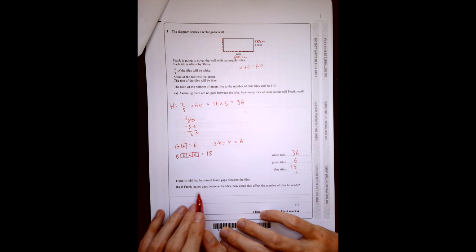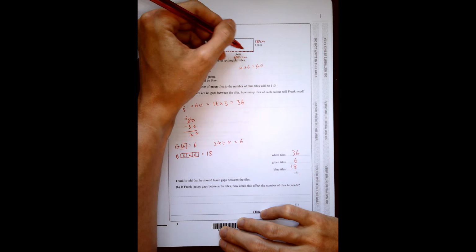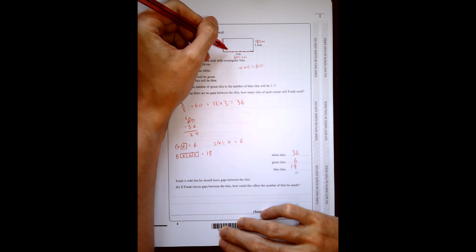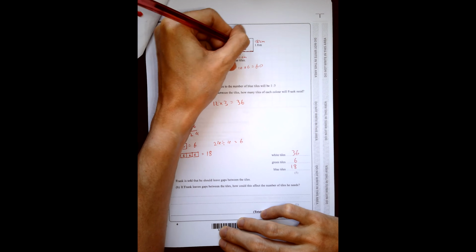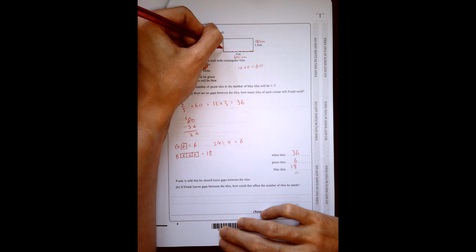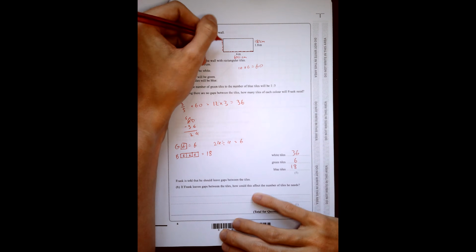So part B. Frank is told he should leave gaps between the tiles. If Frank leaves gaps between the tiles, how could this affect the number of tiles he needs? So if he leaves gaps, we're not going to be able to fit 10 in exactly along the bottom, presuming it's 60 width-wise and 30 vertically, these tiles. And again, we're not going to be able to fit 6 vertically. We're going to be able to fit fewer in than that.